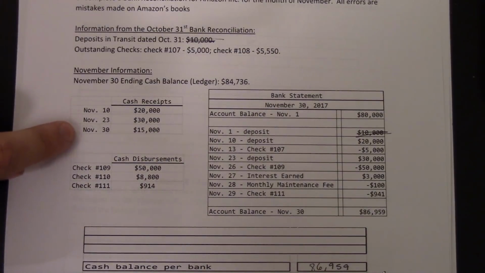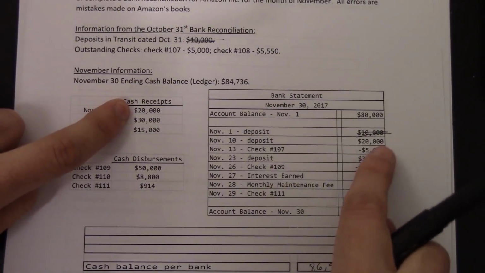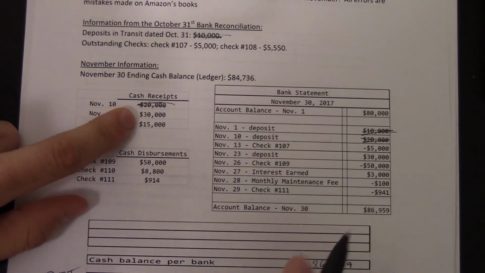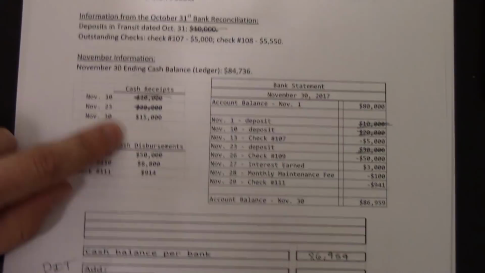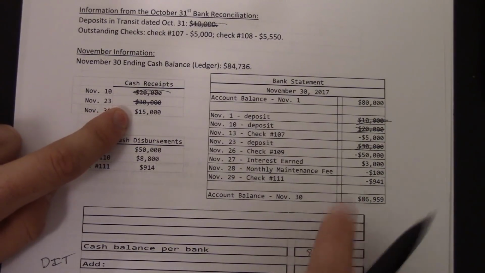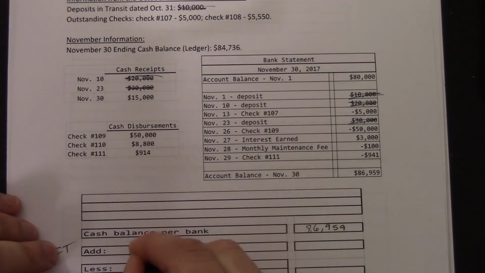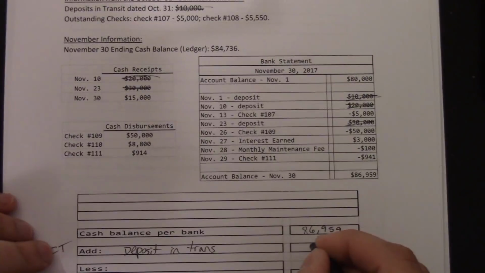How about any of these deposits? We've got a $20,000 deposit. We've got a $20,000 deposit there, so that is fine. We've got a $30,000 and a $30,000 there. That is also fine. And we've got a $15,000 deposit, nowhere to be seen on the bank statement. So there is our deposit in transit for $15,000.